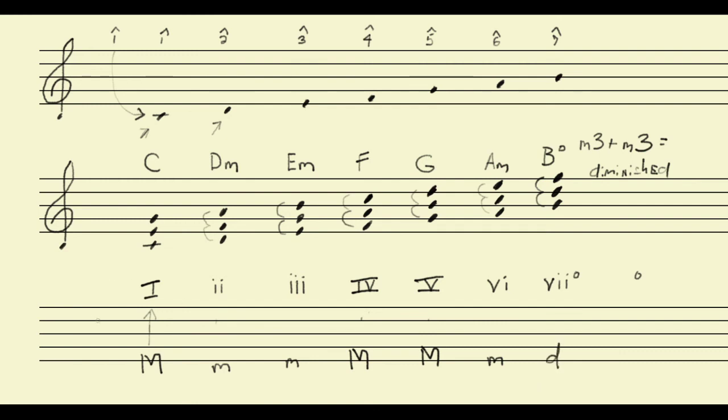You may notice, by the way, and this is not something that everybody does, but this is something that I like to do. The major chords in this key, I've indicated with uppercase Roman numerals. The minor chords in this key, I've indicated with lowercase Roman numerals. And then also, I've indicated the diminished chord not just with lowercase, but with that little degree symbol on the side.